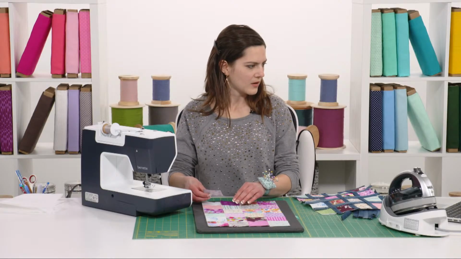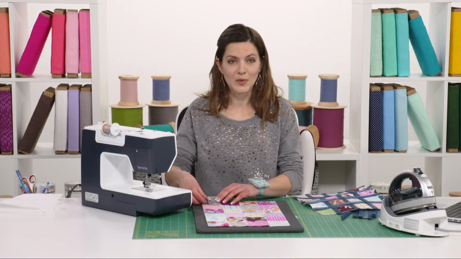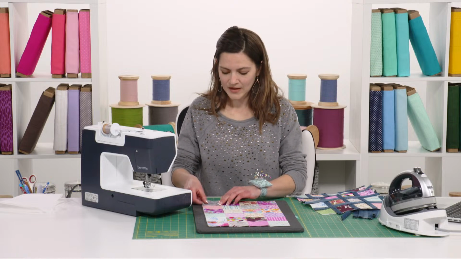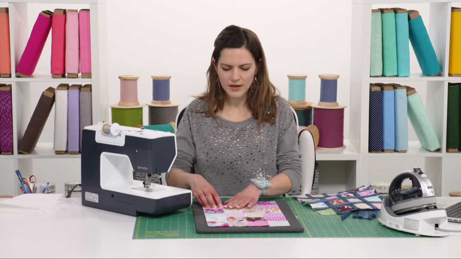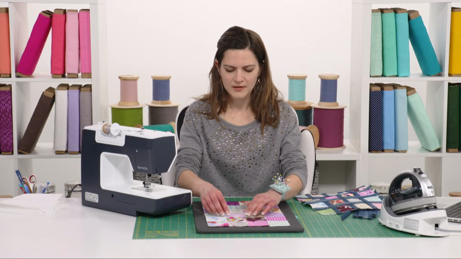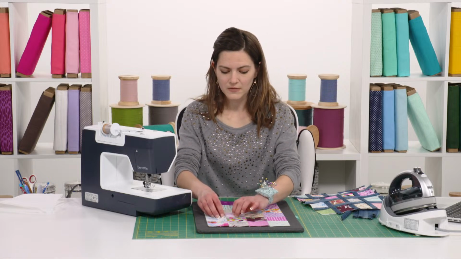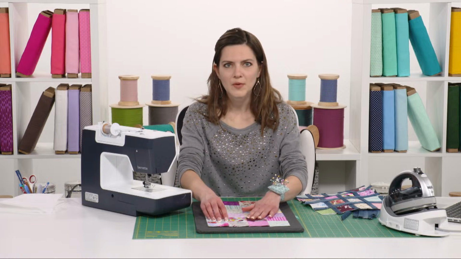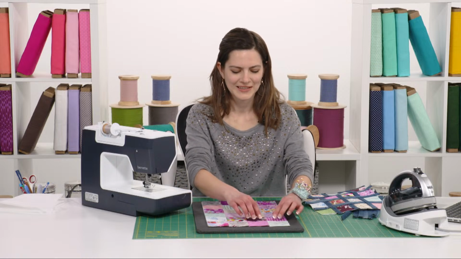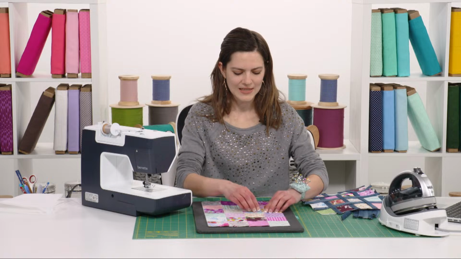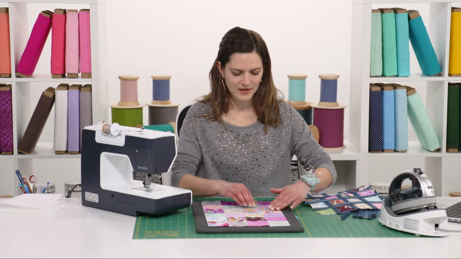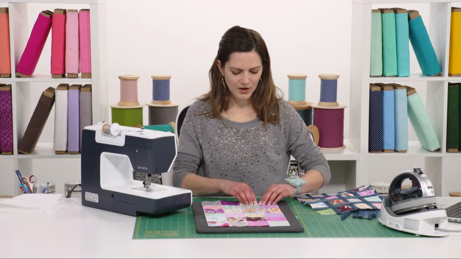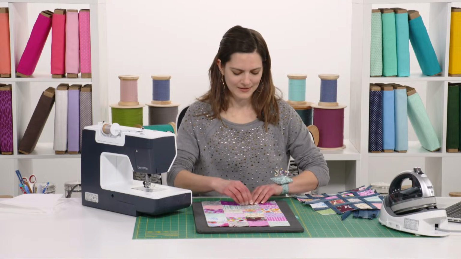I could see that panel with the smaller pieces turned into a small purse. Absolutely. I think it creates such a cool visual interest. And you can use all of those beautiful fabrics that you've been collecting that are an expression of your personality.